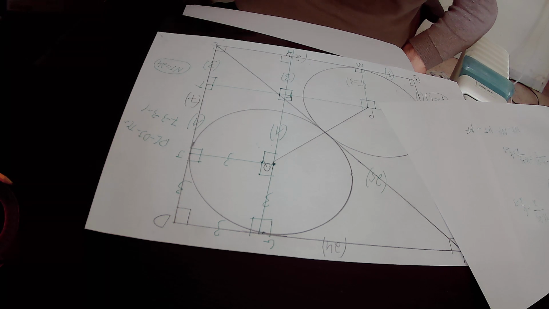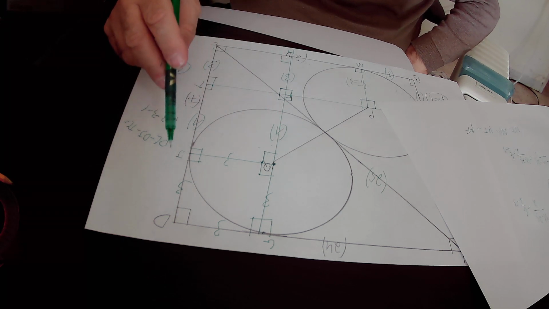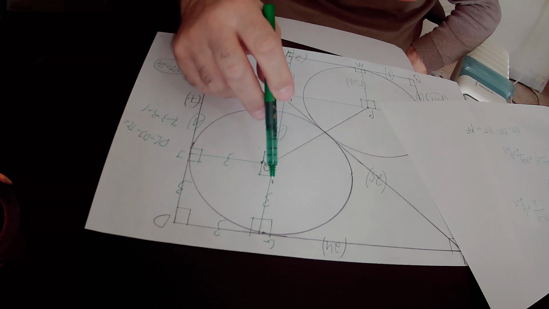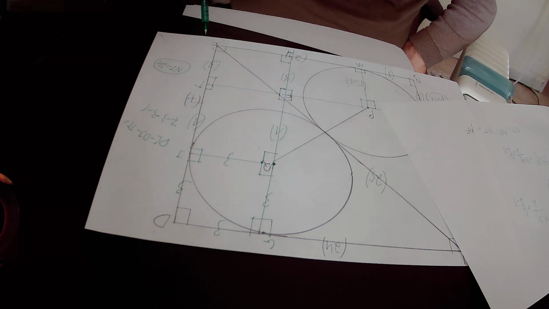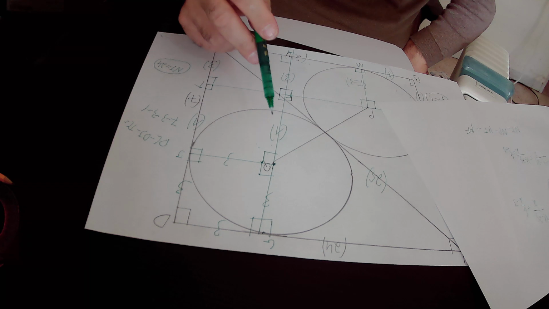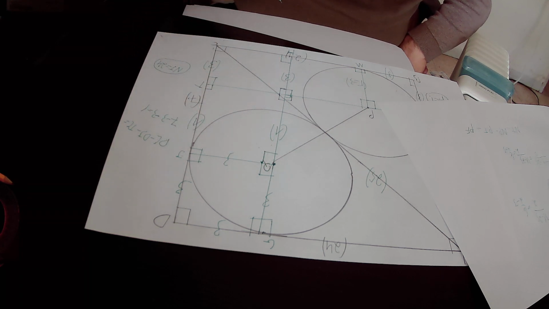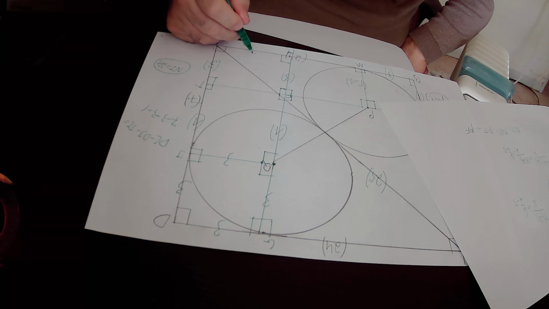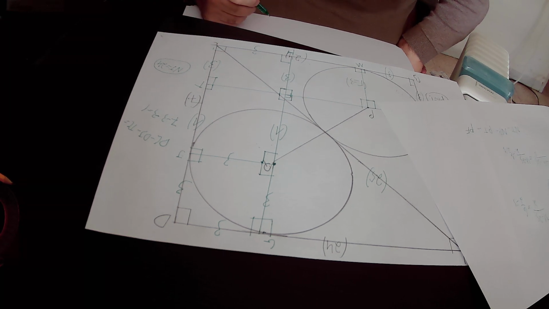We already found out that GDCH is a rectangle. The big quadrangle GDCH is a rectangle. And we know that the opposite sides of a rectangle are equal to each other. That is to say, GD equals HC. But GD is 3, therefore HC must also be equal to 3.